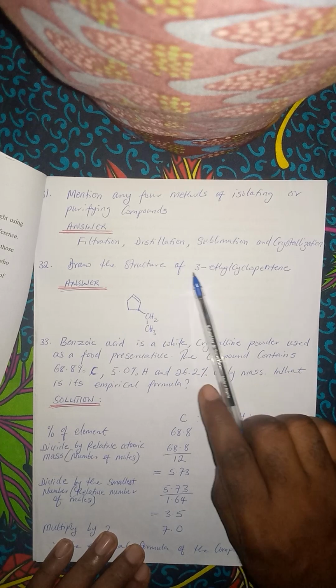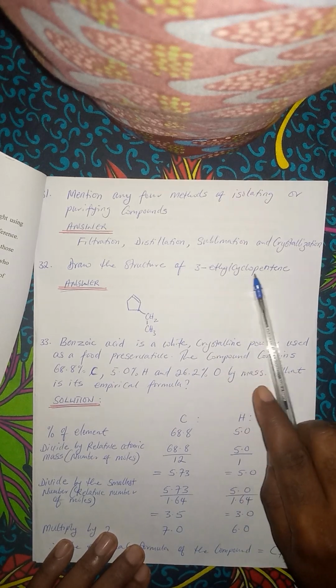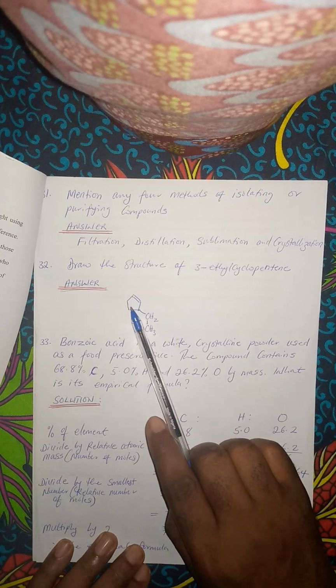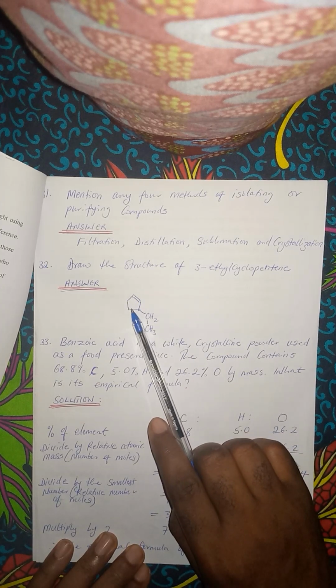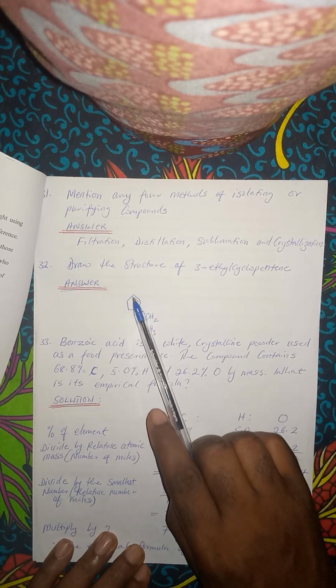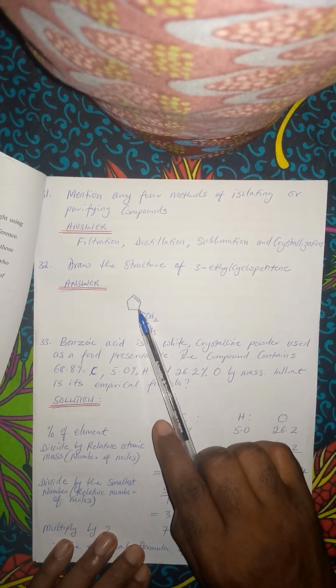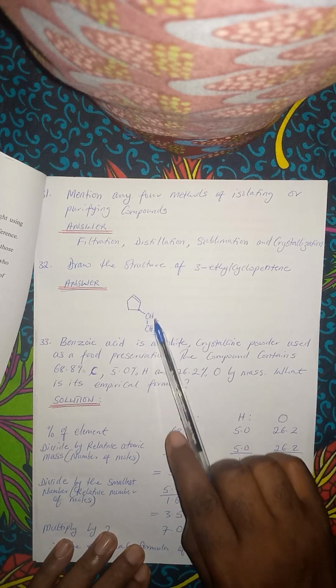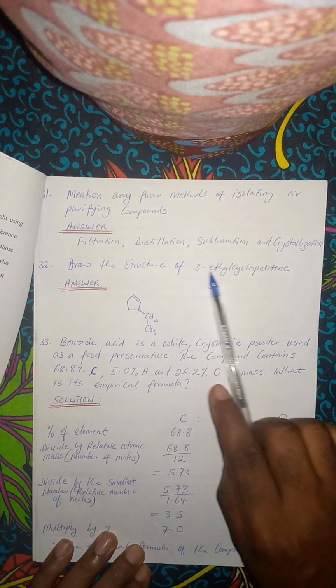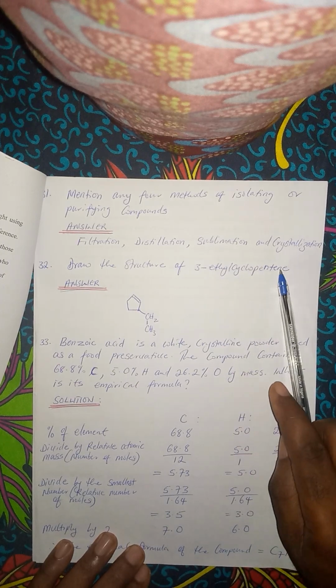Draw the structure of 3-ethylcyclopentene. So this is a cyclopentene structure, and the ethyl group is attached to carbon number 3. Carbon number 1, carbon number 2, carbon number 3. So this structure is 3-ethylcyclopentene.